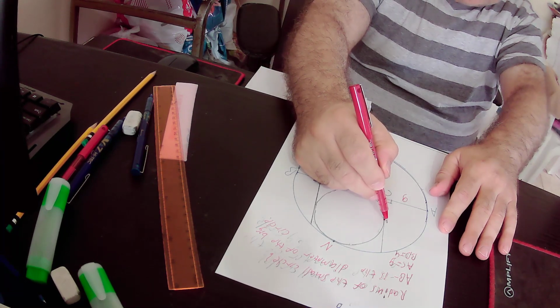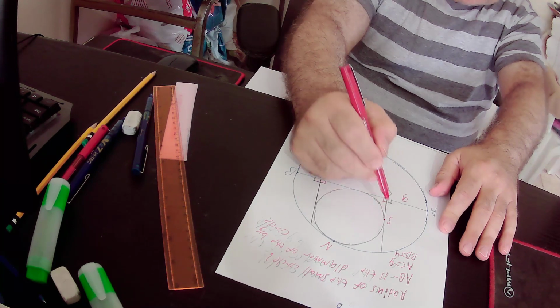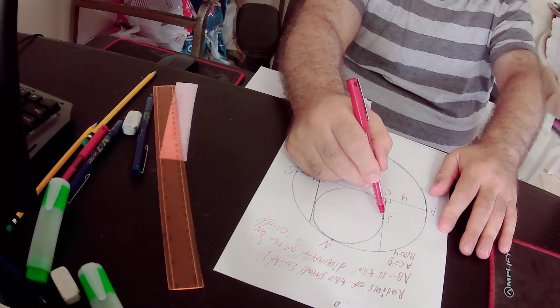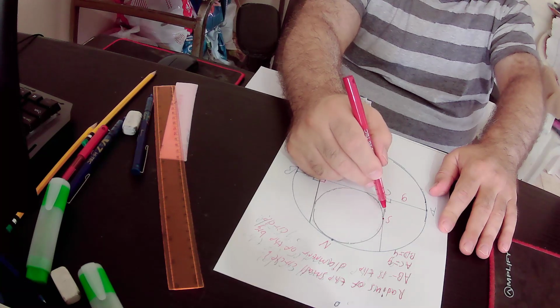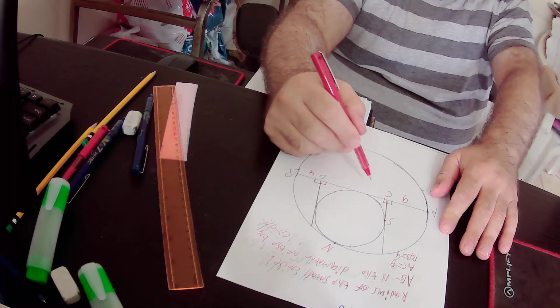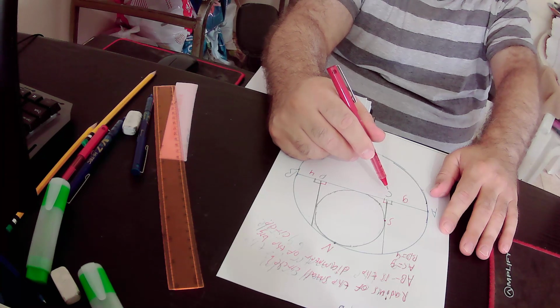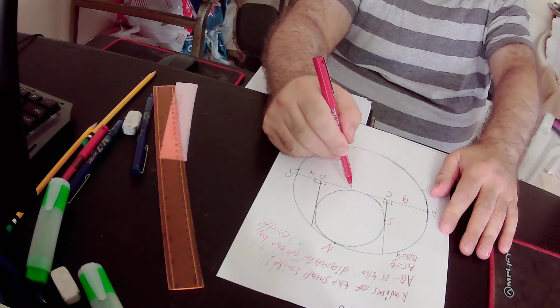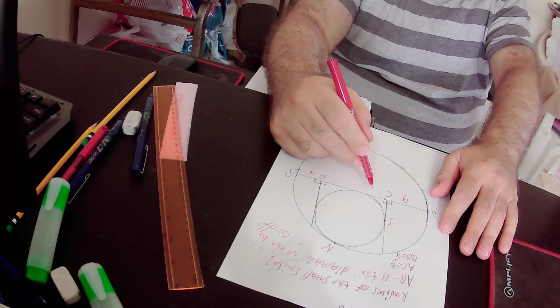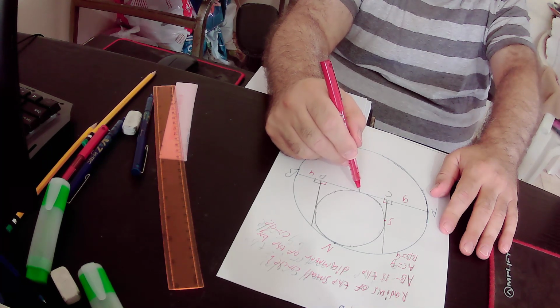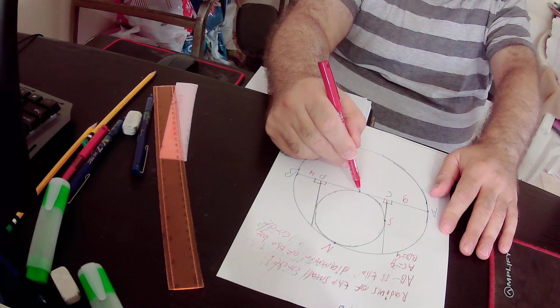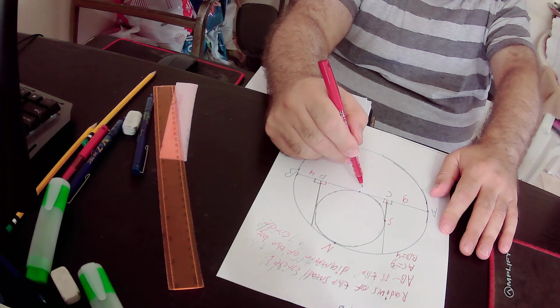Let's call this point point S. Again, point S is the point of contact between the tangent and the circle, and also we have here the second tangent. This tangent is tangent to the circle at this point. Let's call this point point M.